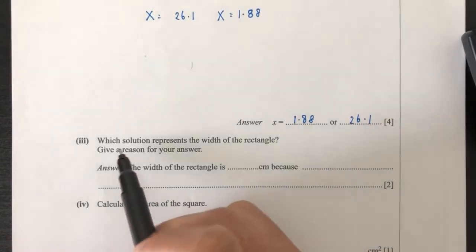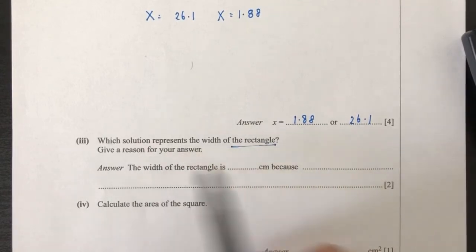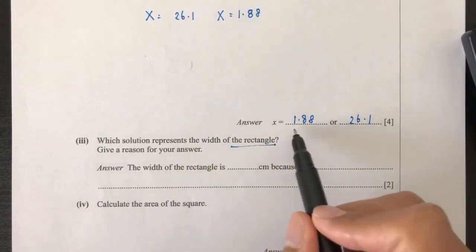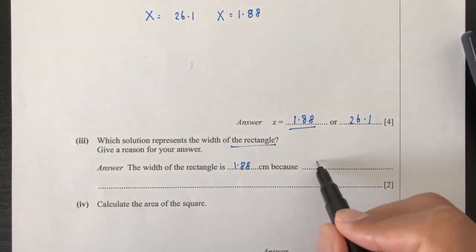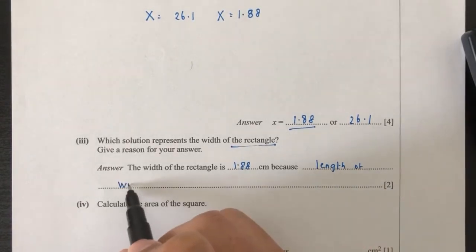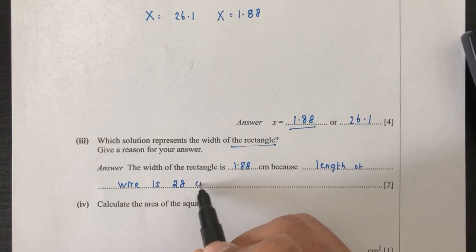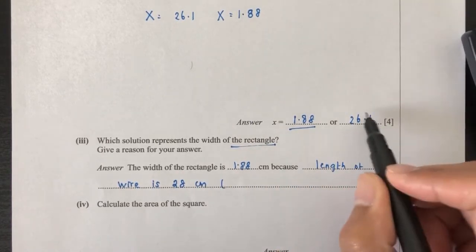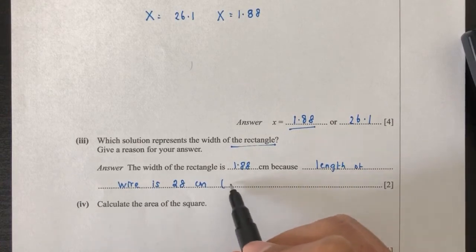Okay, so which solution represents the width of your rectangle? Give a reason for your answer. So the width of the rectangle is 1.88, because the length of the wire is 28 centimeters, but if you choose the other, it will be more.